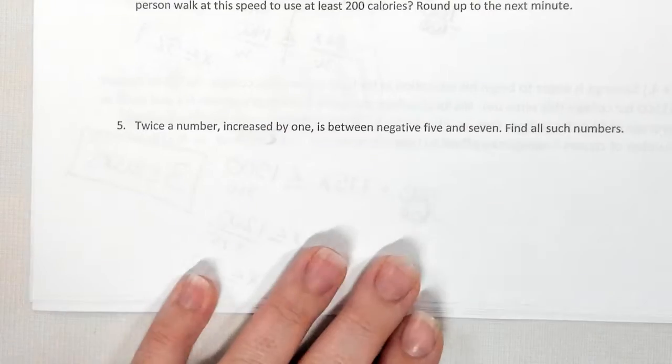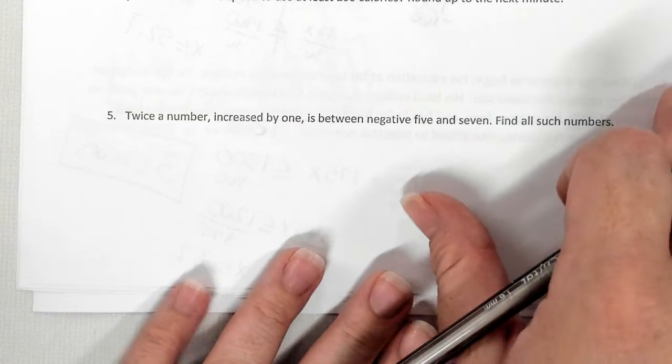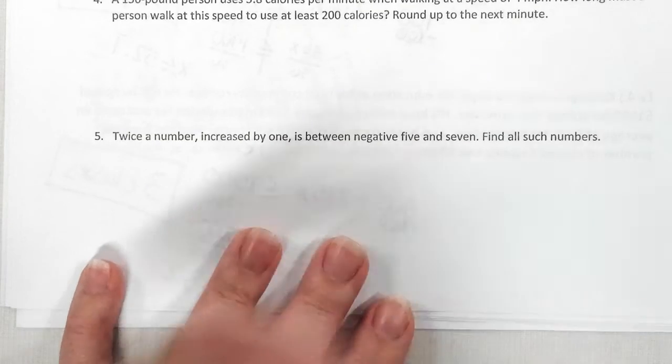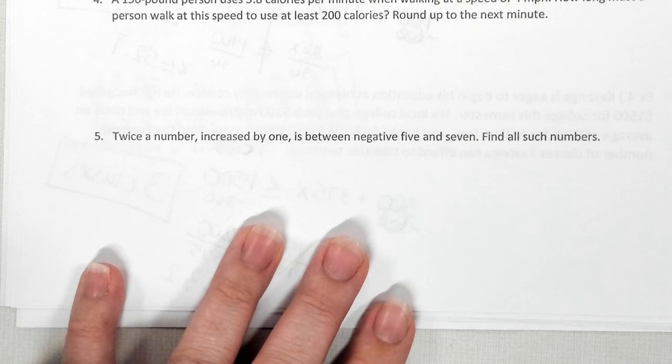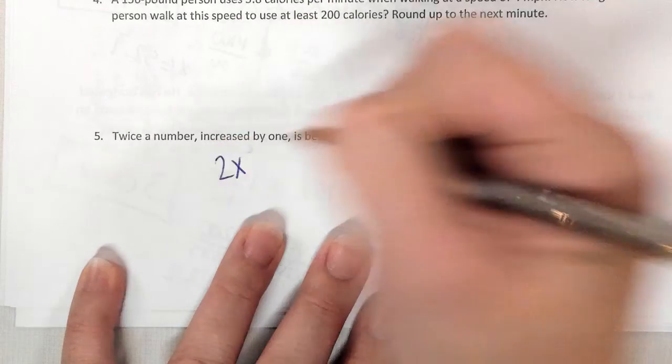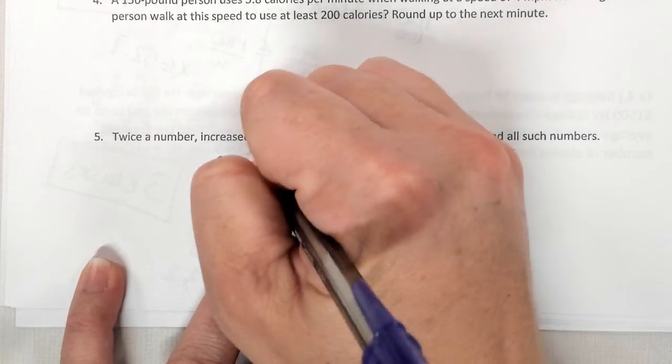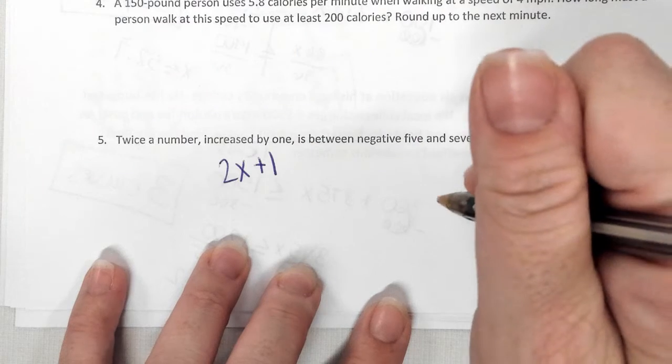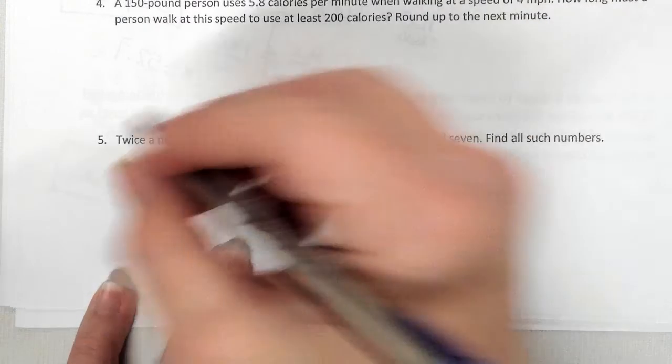Now look at number 5. Twice a number increased by 1. What do y'all think that looks like? 2x, twice a number, 2x, increased by 1, plus 1, is between negative 5 and 7. Well, let's put it in between those two.